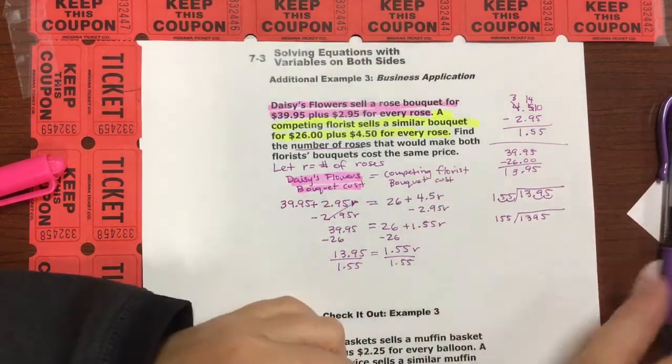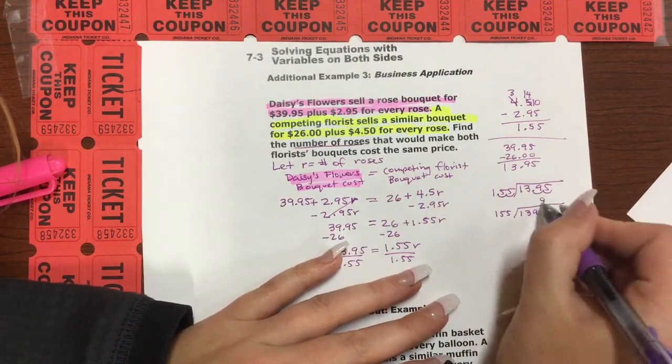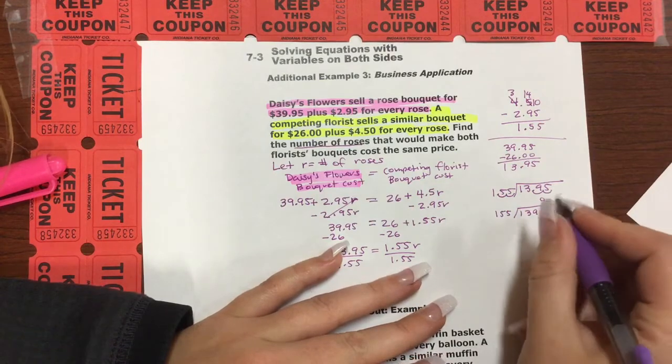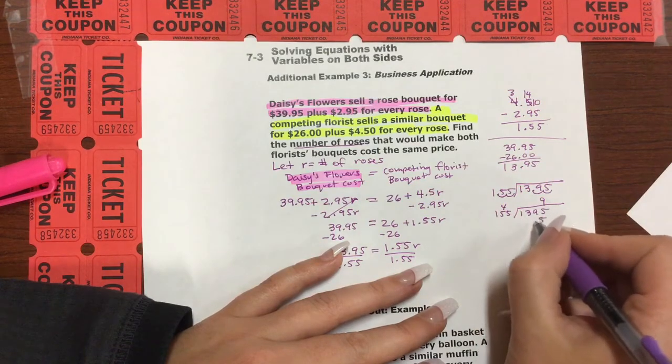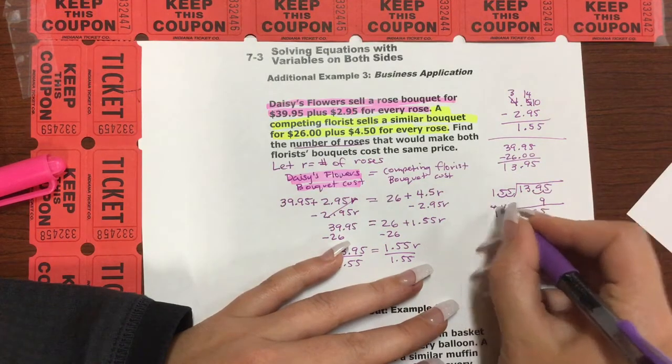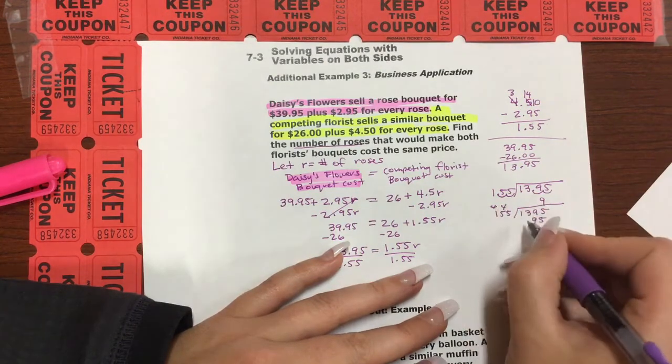I'm thinking 9. Let's try 9. Okay, so 9 times 5 is 45, plus 4 would be 49. 49, right? 49, 4, and then 9 times 1 is 9 plus 4 would be 13.